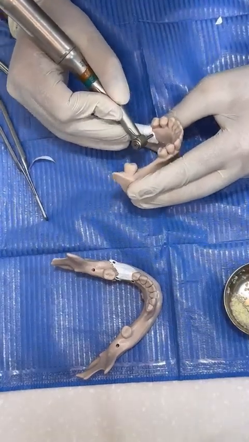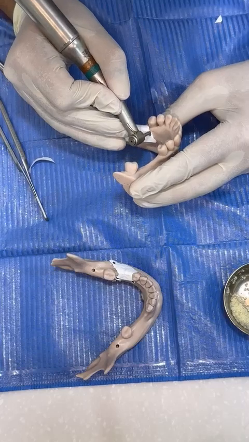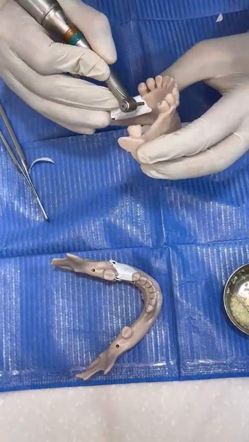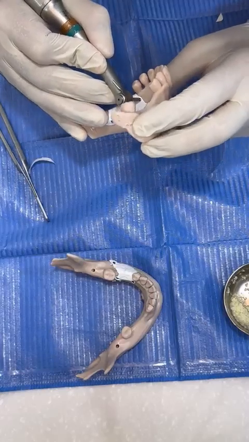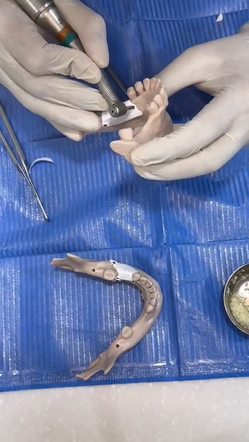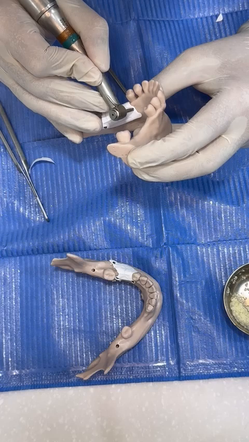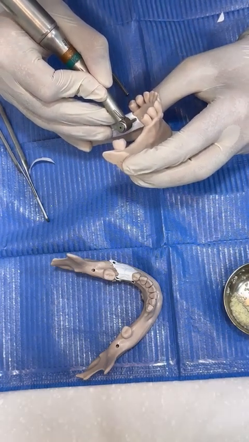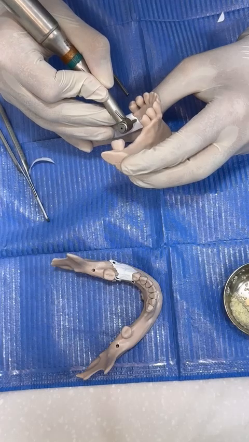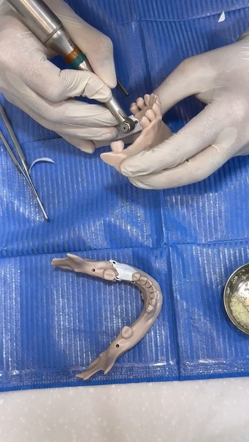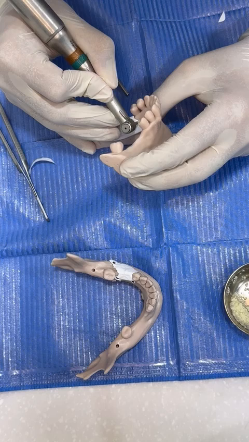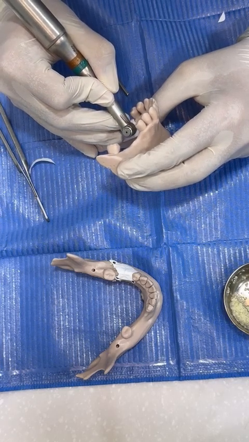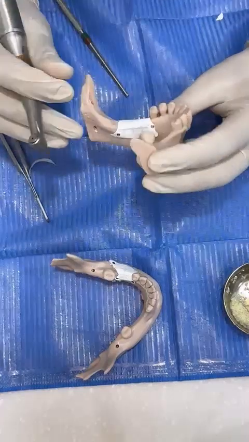If I find the screw is not in the right place, I can remove it and put it again. But here I can continue with the manual driver and see if I can continue. I will do. Okay, this is the second screw.